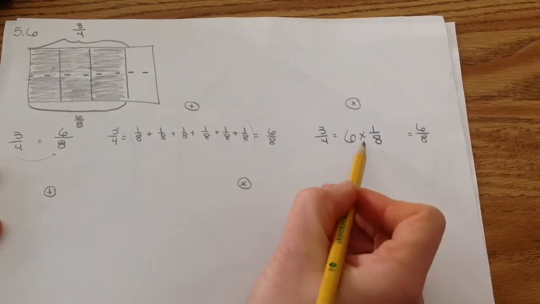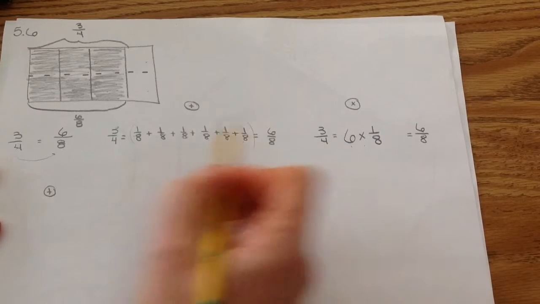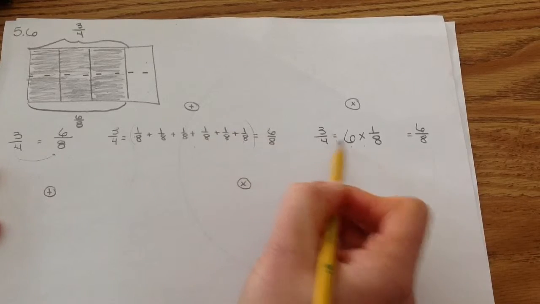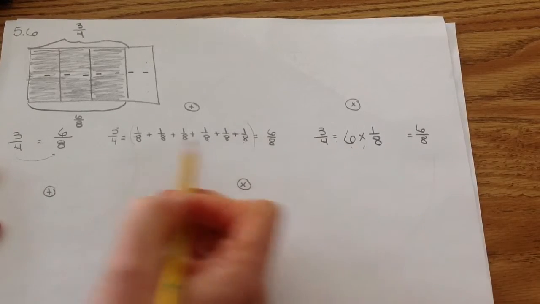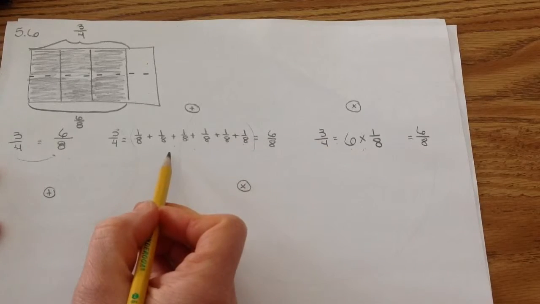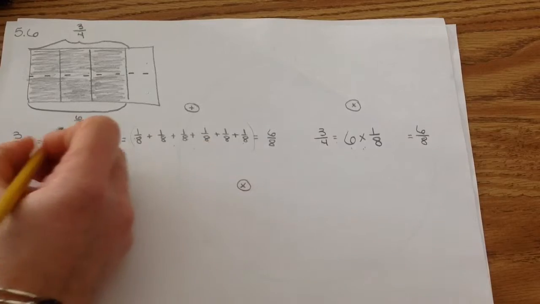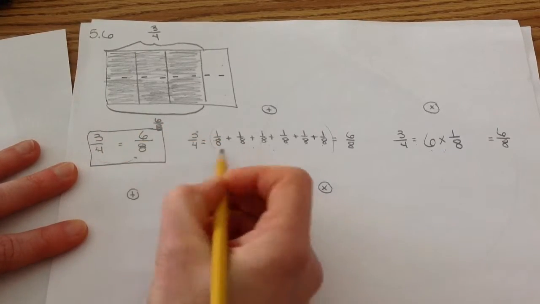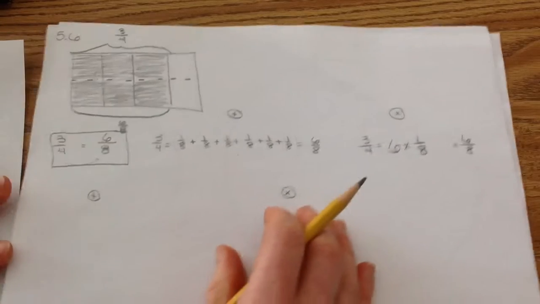So this multiplication sentence, is it the same as this one? Yes, they mean the same thing. You just use multiplication versus addition. So what do they tell us? They tell us that 3/4 is definitely equal to 6/8. We just proved it. Nice job.